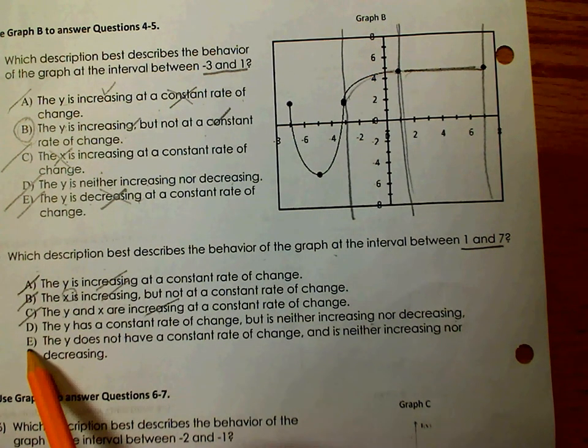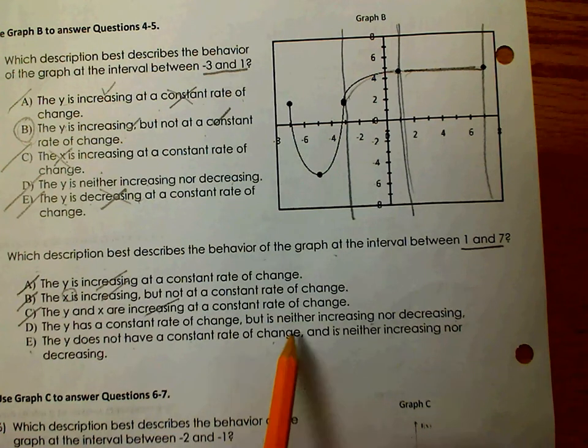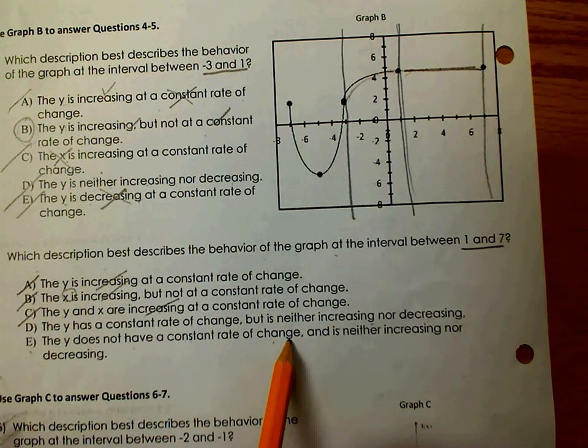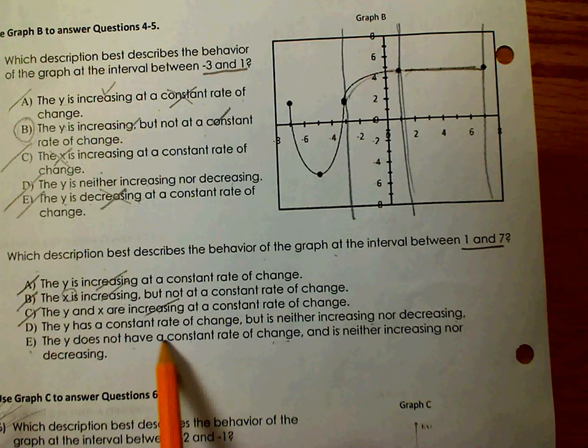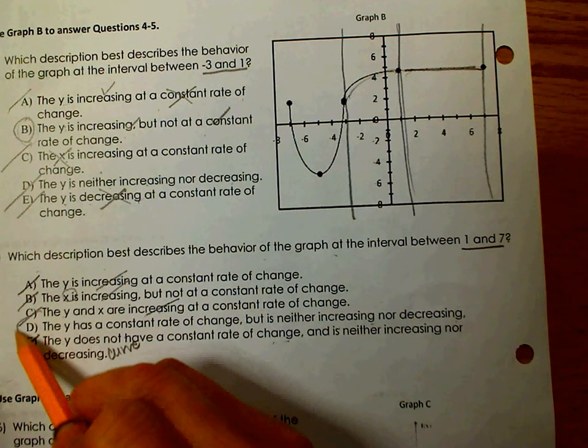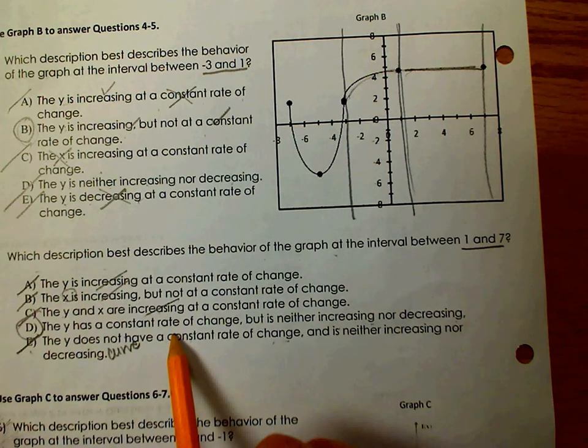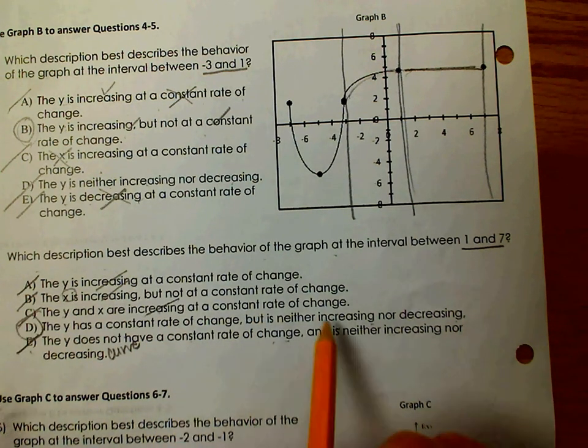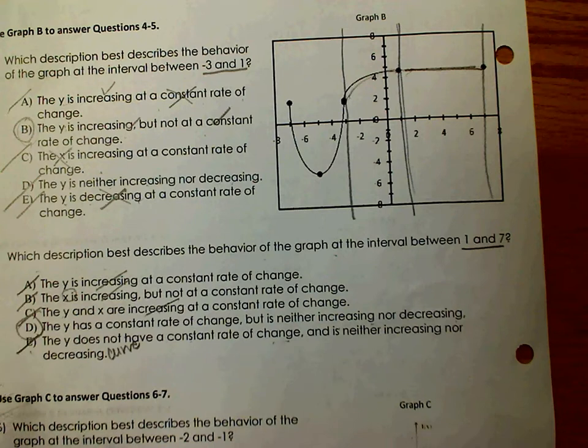Let's check E. The y does not have a constant rate. Well, that's false because it's not curved. Because if it didn't have a constant rate of change, this would be a curve, which it is not. So D. It has a constant rate of change, which means it's straight, but is neither increasing nor decreasing, which means it's horizontal. So this works.